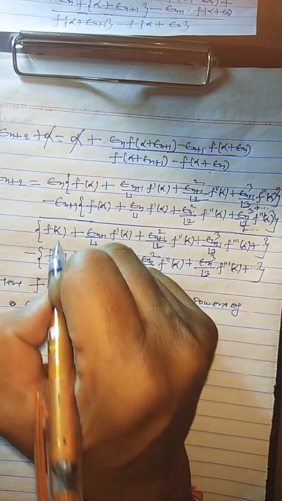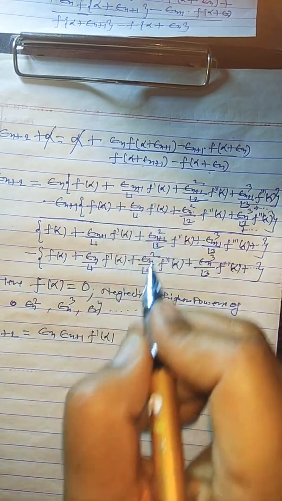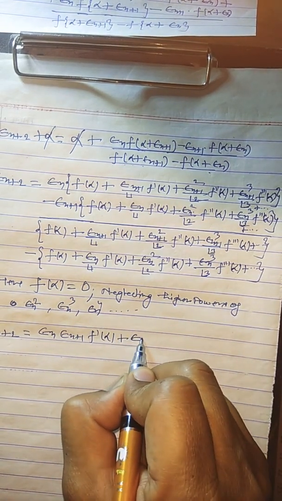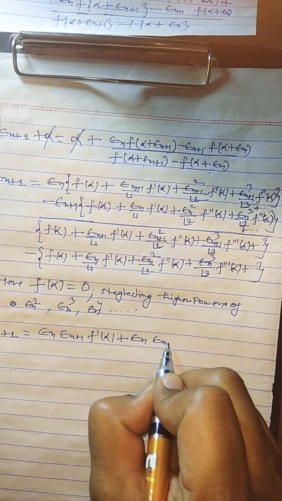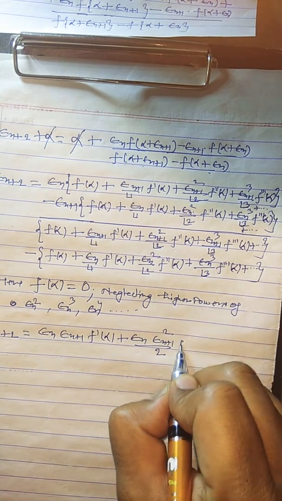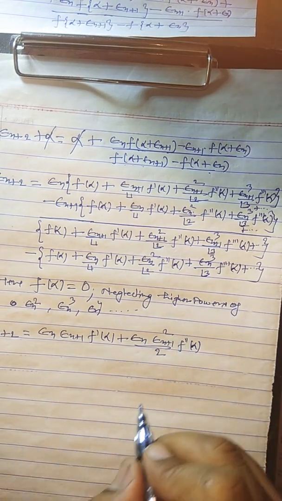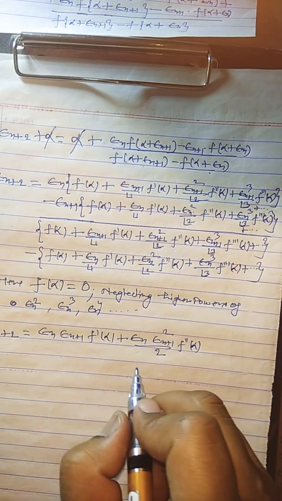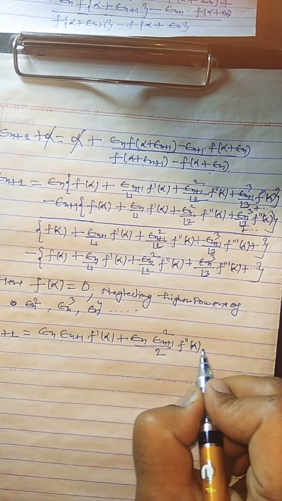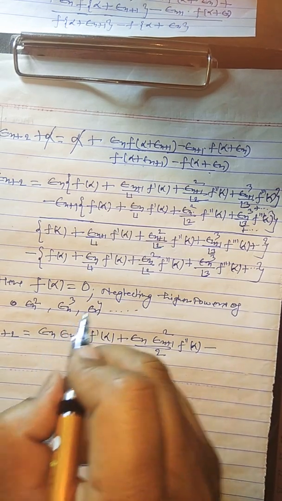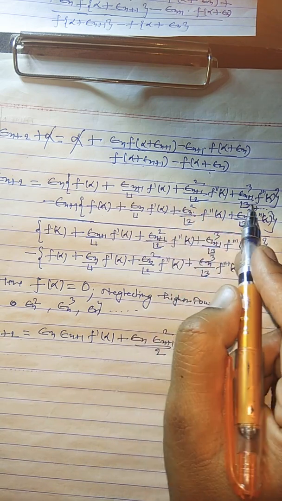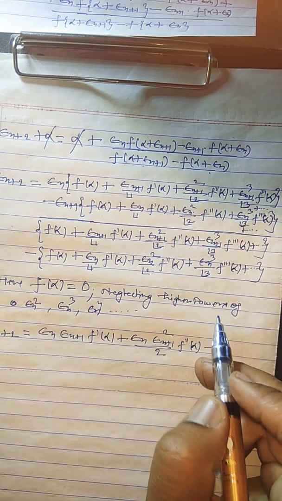f alpha is 0, epsilon n plus 1 f dash alpha plus epsilon n plus 1 whole square upon 2 f double dash alpha. Okay, minus, neglecting, now we neglect all these terms because they are very small.